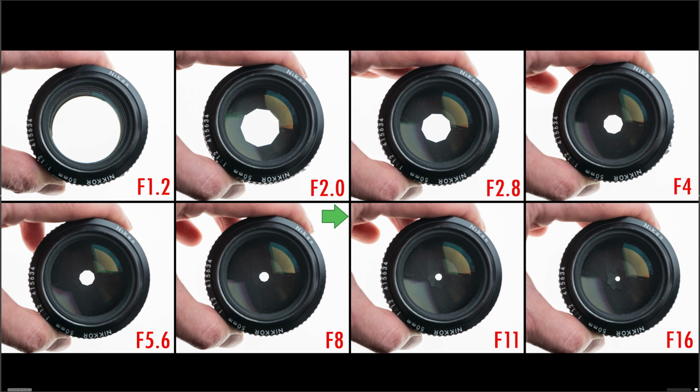Have a look at what this old Nikon lens looks like when you have the aperture wide open. On the top left, you can see that I'm at f1.2. The smaller the number for your f-stop, the larger the opening on your lens. This means that more light is let in through the lens to the sensor behind it. At the same time, you're also getting the shallowest depth of field, or the most blur behind your subject.